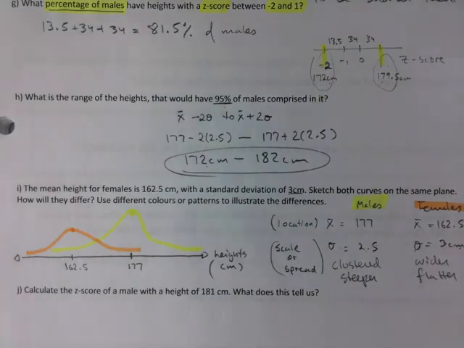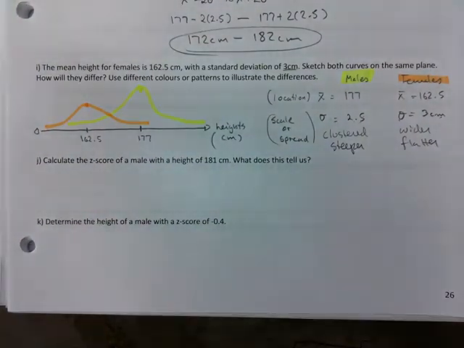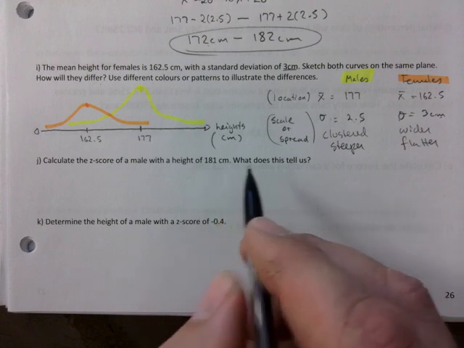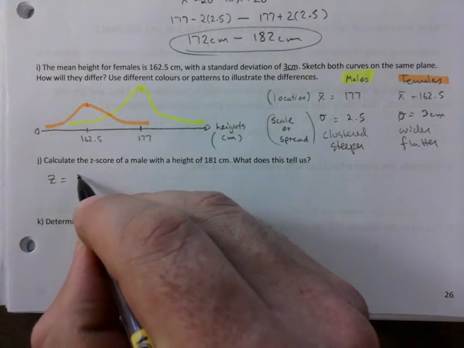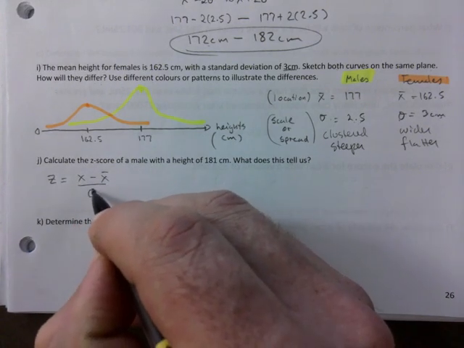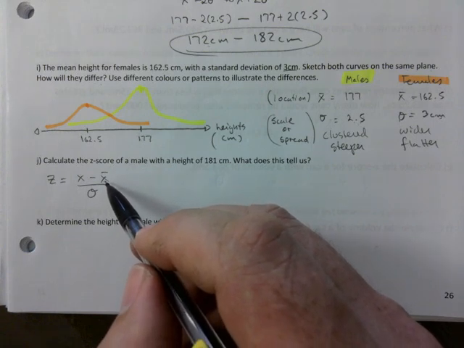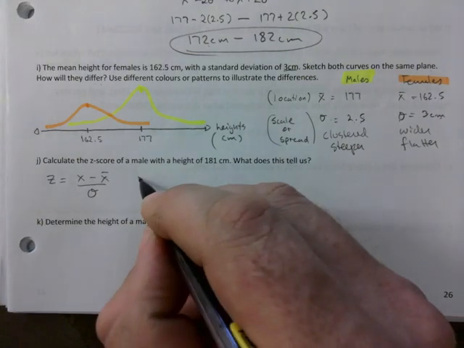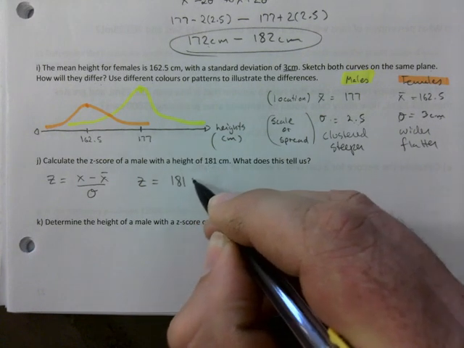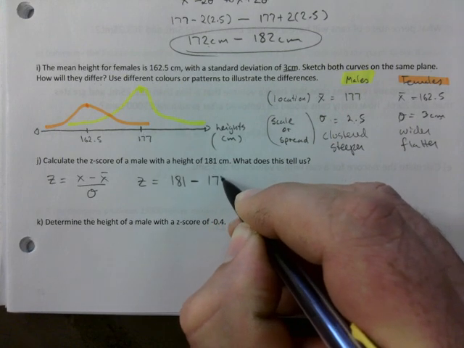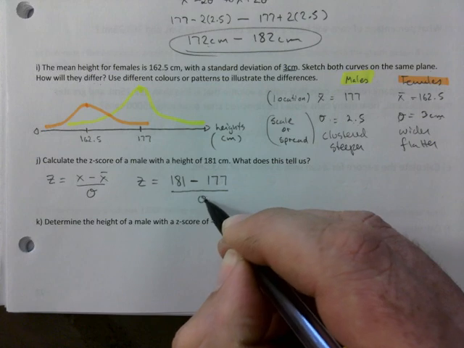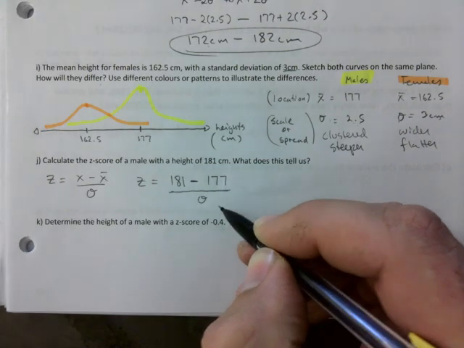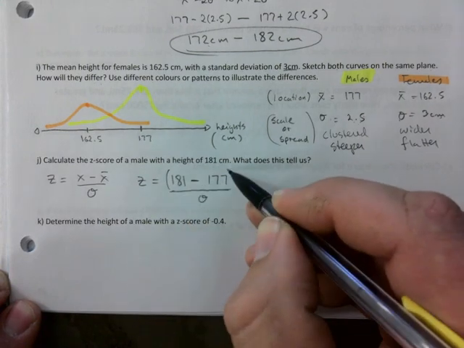Now let's go and calculate this using these two pieces of information. Go to 26J. Calculate the z-score of a male with a height of 181 centimeters. What does it tell us? So we're going to go z-score is x minus the mean divided by standard deviation. You have to ask yourself, do I know all three of these? And I do, right? I do know my mean and I do know my standard deviation. So in this case, it would be 181. That's the score, in this case the height you're considering, minus the mean divided by standard deviation. And I will say this: if you have a fraction and there are operations happening on either one, numerator, denominator, you need to perform those first. So it's as if there are invisible brackets there.